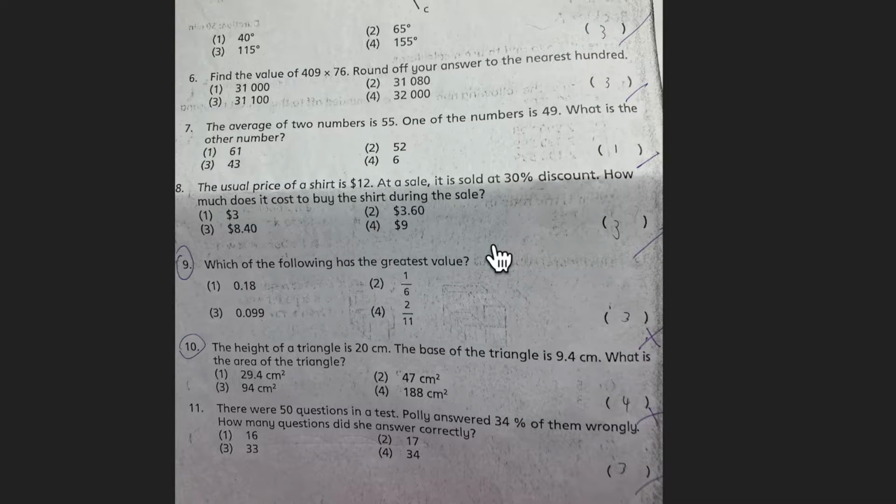Second question will be question... Okay, question 9 and question 10. Okay, for question 9, please refer to your own paper.